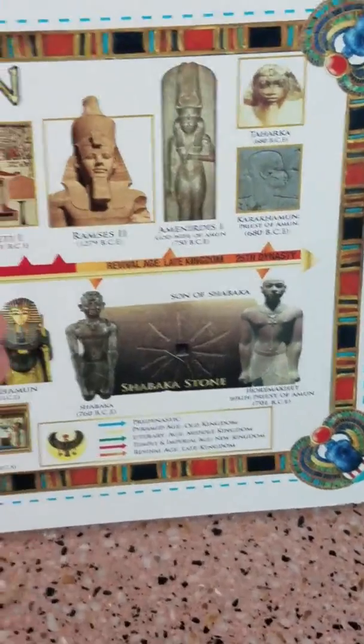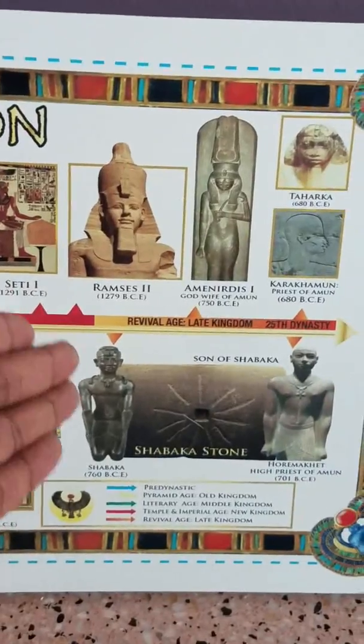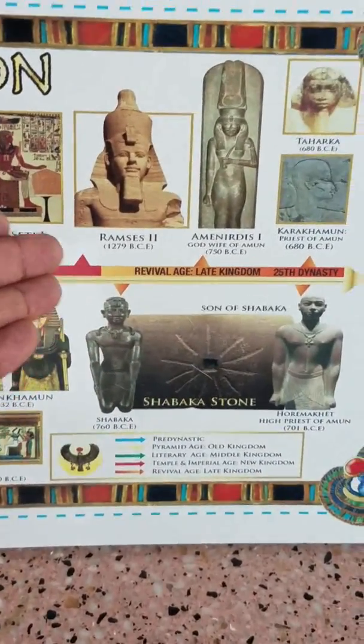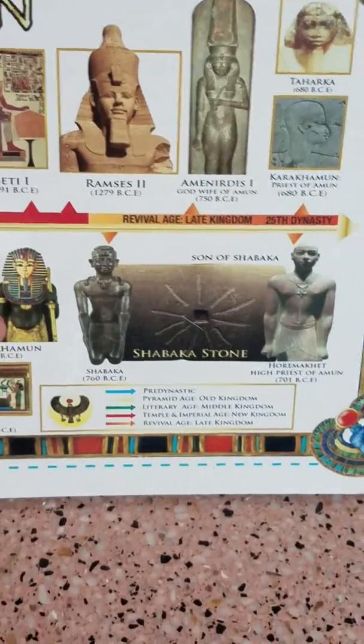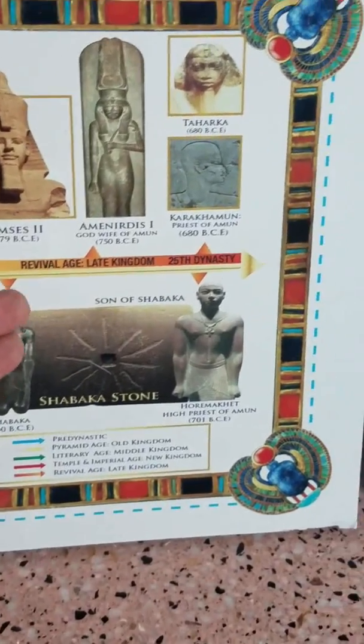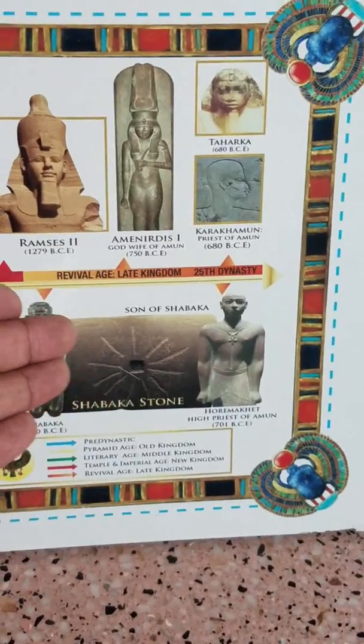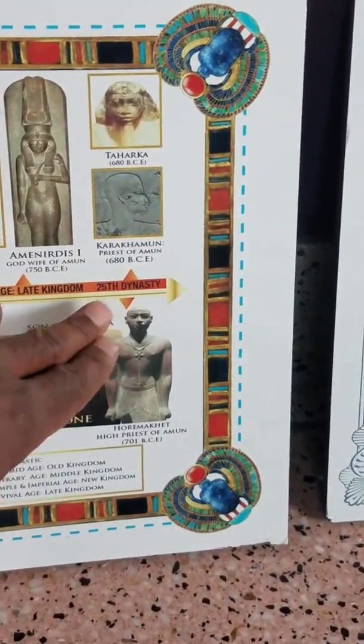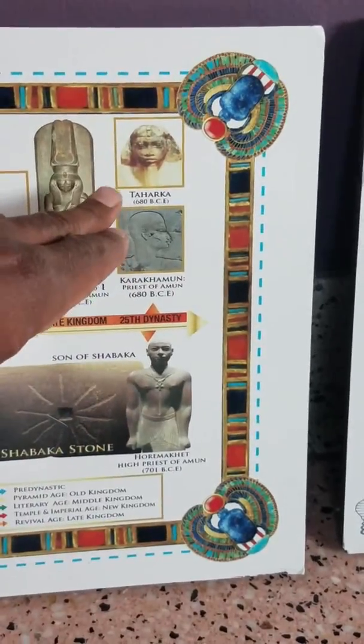Come on down the line, you've got Seti. And then after that, it transitioned into the late period, the revival age, where you see Shabaka, Amenirdis, which we call the God's Wife of Amun, and you come on down, and then it finishes at the 25th dynasty right here, with the ruler being Taharka.